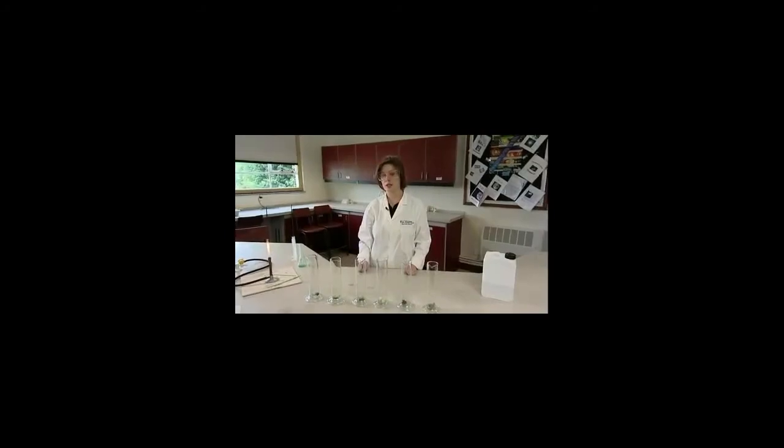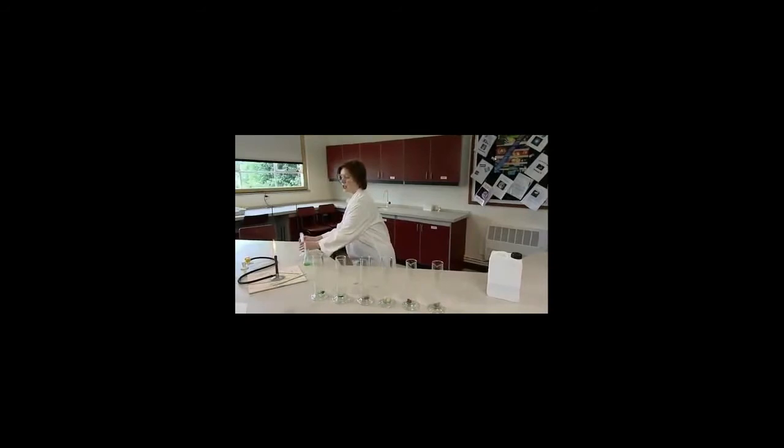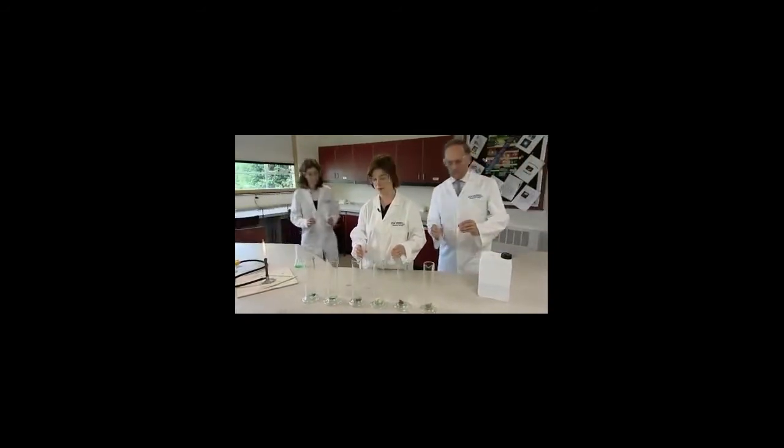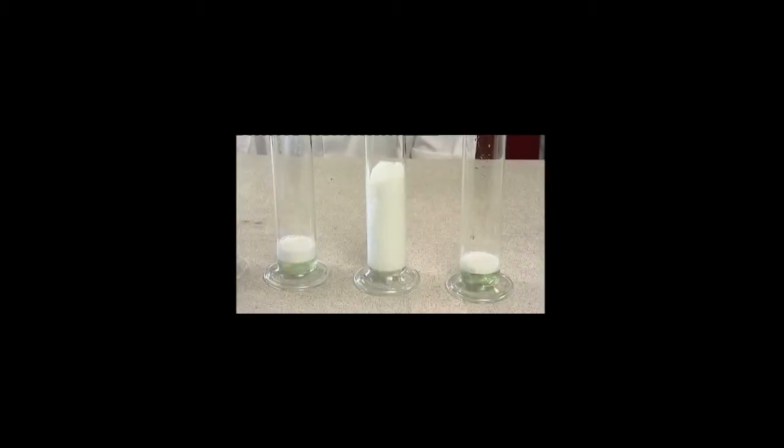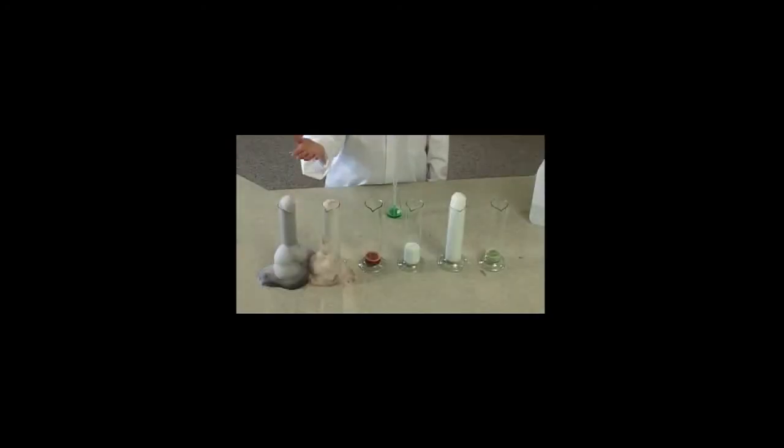Then simultaneously add 25 centimetres cubed of 75 vol hydrogen peroxide to each of the cylinders. The foam will rise up the cylinders at widely differing rates. The foam is formed from oxygen, which is produced by the decomposition of the peroxide. The rates at which they rise up the cylinders give a graphic comparison of the differing effectiveness of the catalysts.